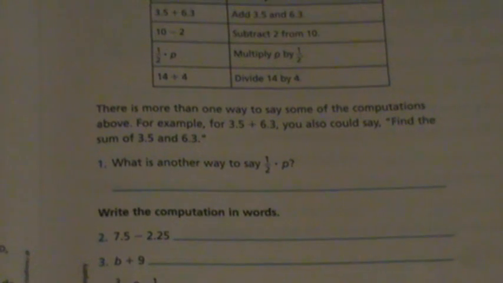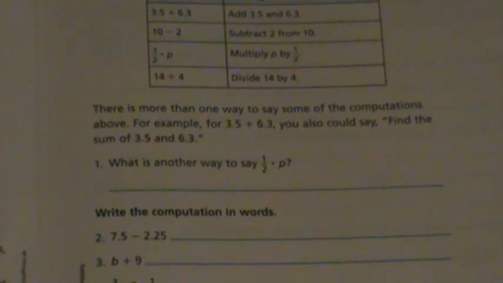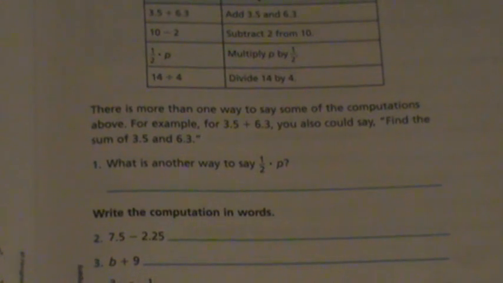So, for instance, they gave us 1/2 times p. And we said one of the ways we could say this is multiply p by 1/2. There's another way to say it. What would you say? Continue on and do this page.